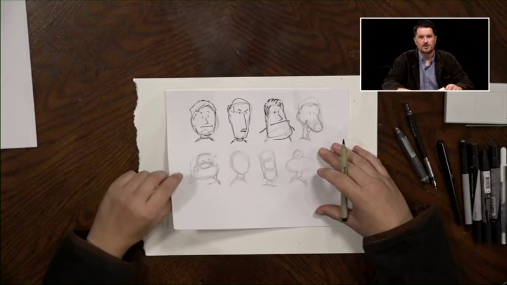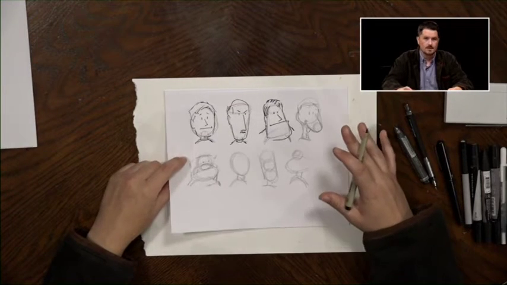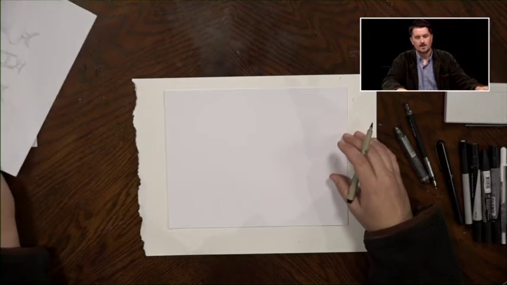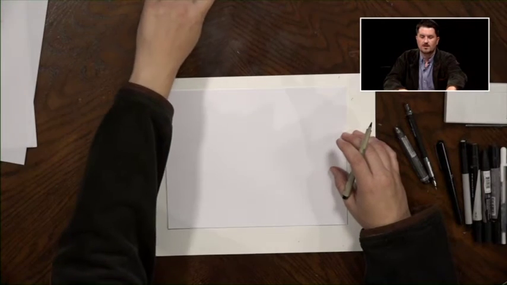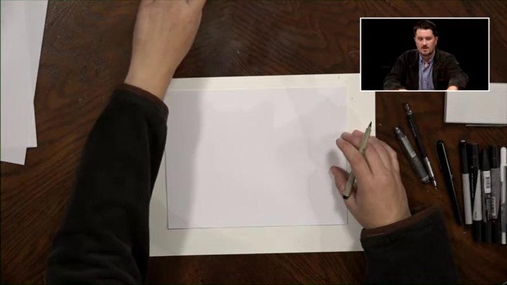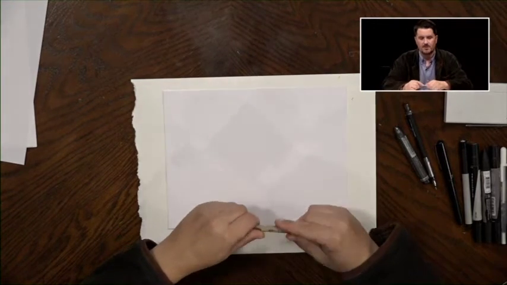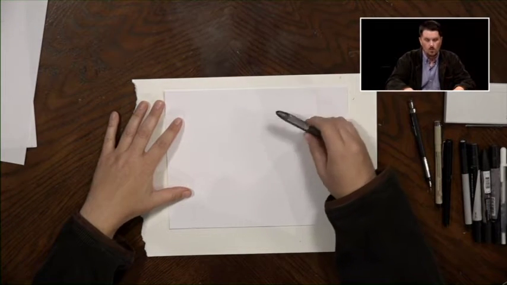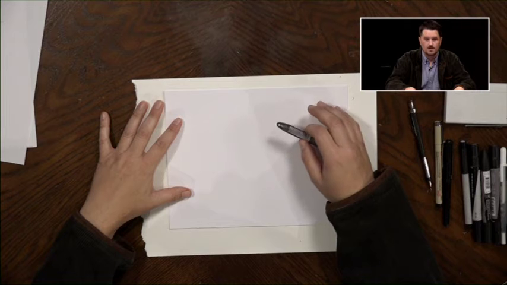Now, again, at the end, we're going to combine all these things that we're learning together to create a final cartoon. Another thing that I've noticed students having some trouble with is the drawing of things like mouths and also eyes. So for that, I want to keep it really simple.